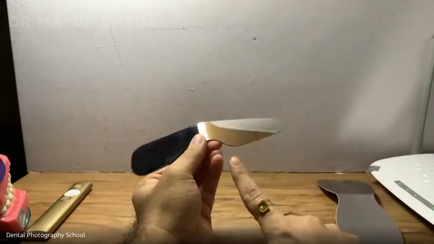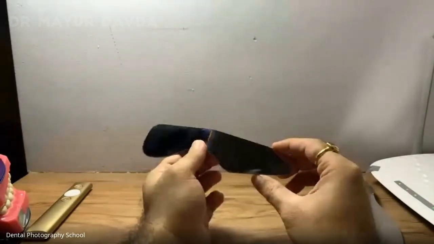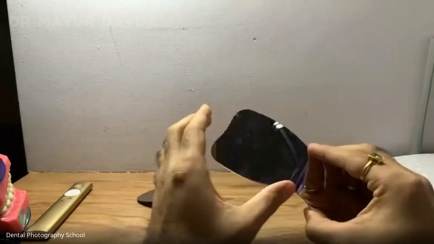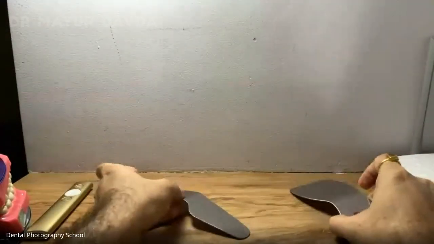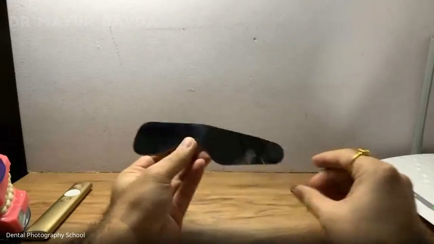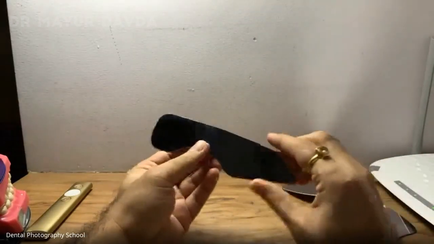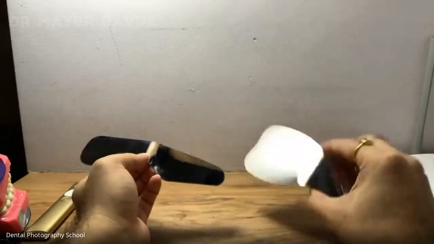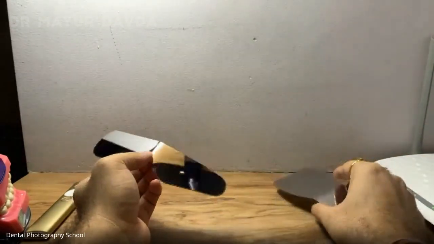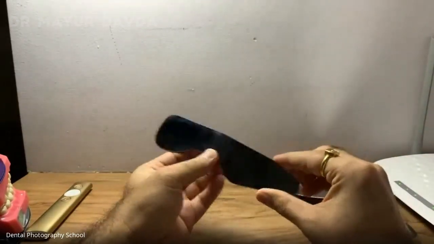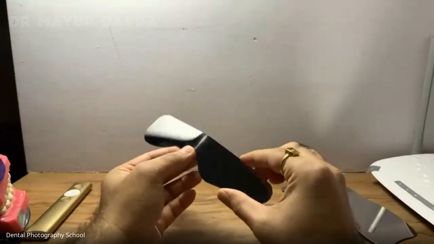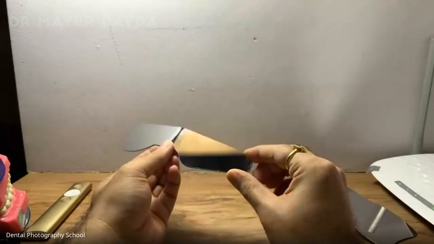We always use the convex side of the mirror. But if you are doing quadrant dentistry, this is the mirror for you. In case this gets scratched, maybe you can use this one, but only put a part of it. Don't try to put the full thing inside the child's mouth. So this is one tip that most of you can take home: try to use smaller accessories for pediatric patients and not big ones. This is for recording quadrants. You can record the 5th, 6th, 7th, or 8th quadrant with this.